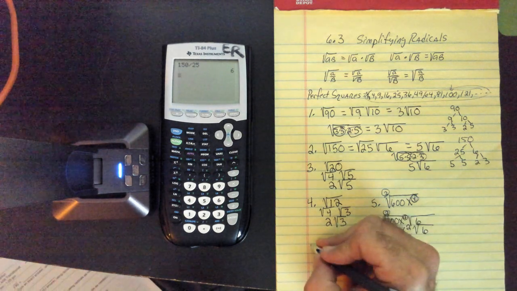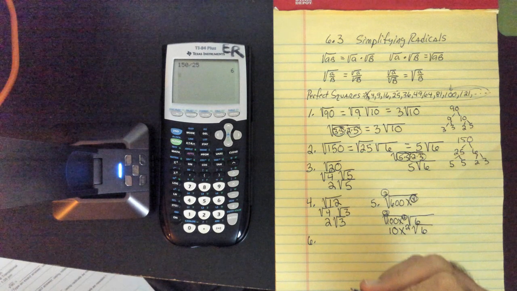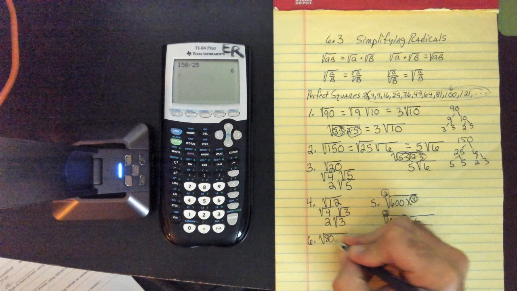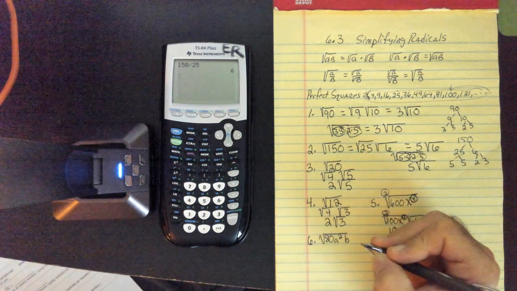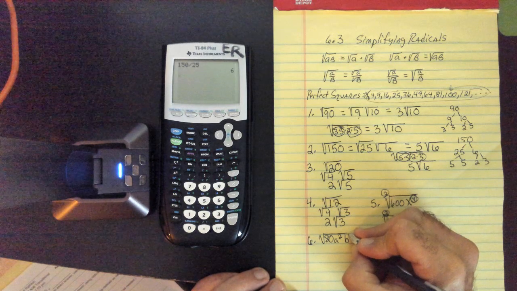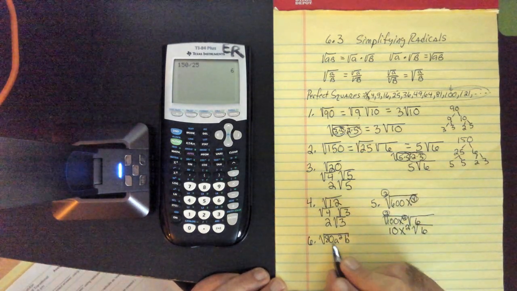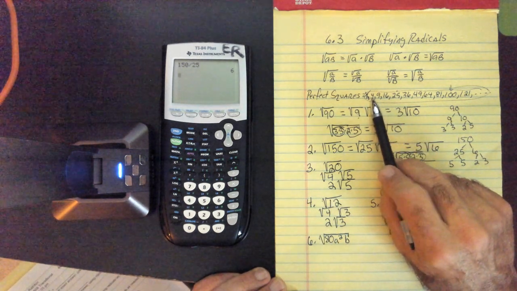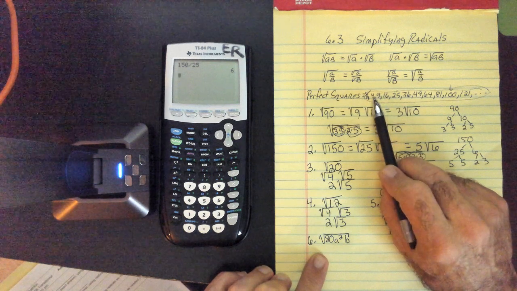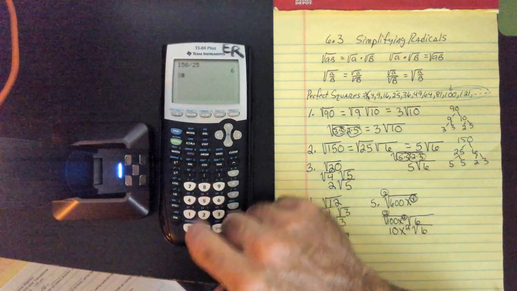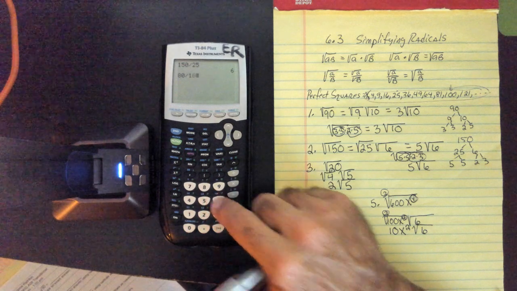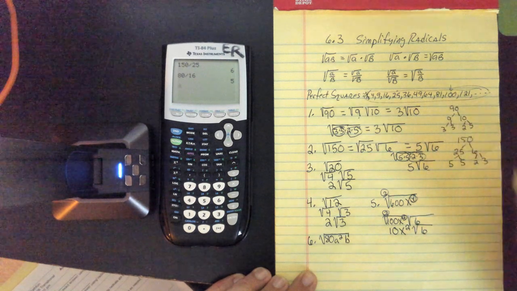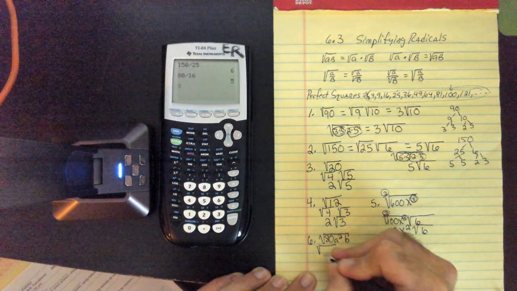Alright, y'all, number 6 looks about the same. Let me see. Looks like a square root of 80 a squared b. So this time the b doesn't have an exponent, so it's going to be like a 1. So let's look up here for factors that might go into my 80. Okay, 4 goes into 80, I'm sure. Let's check 16. So 80 divided by 16 gives me a 5, so 16 goes into 80. And then, y'all, I don't see anything else, so I'm going to use 16 and 5.